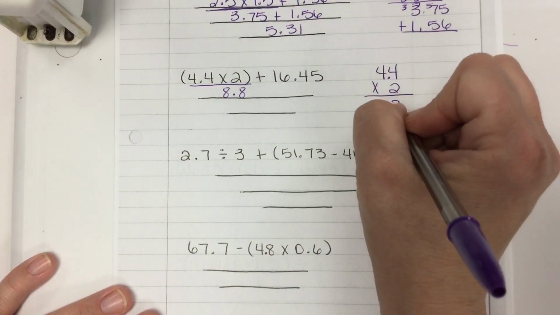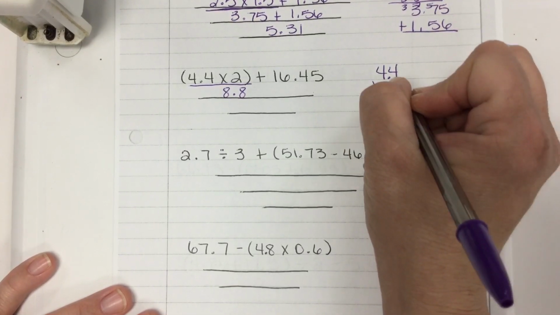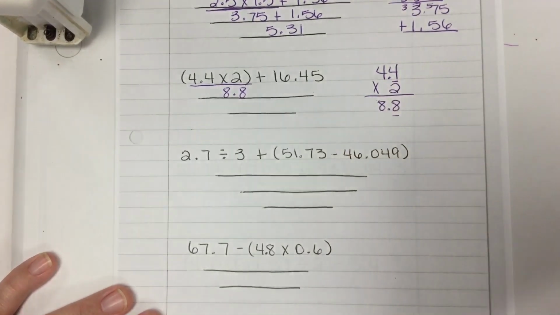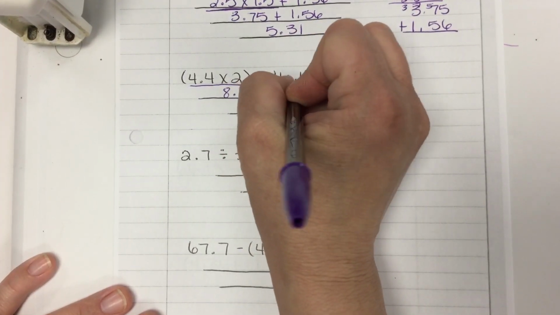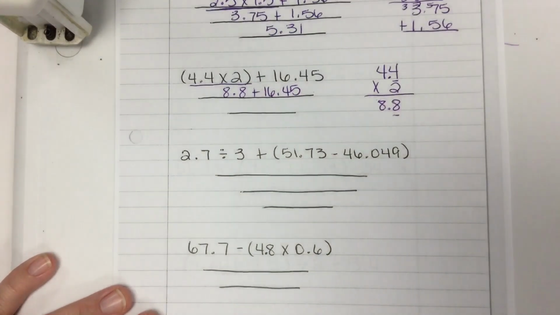2 times 4 is 8. 2 times 4 is 8. The decimal has one place. 8 and 8 tenths. Plus 16 and 45 hundredths. Now you're going to solve that.